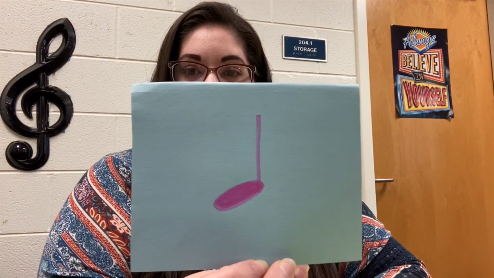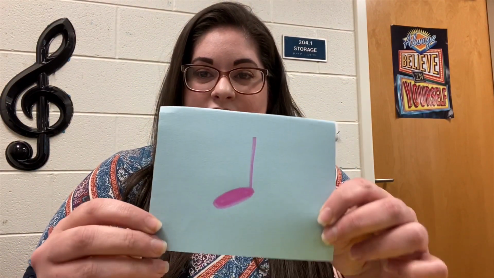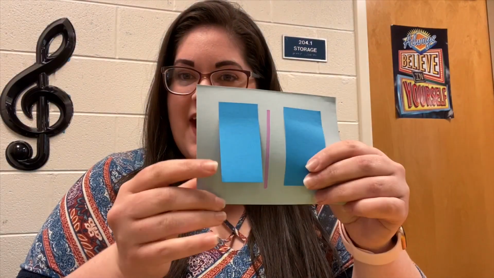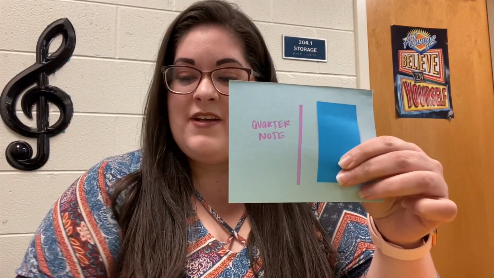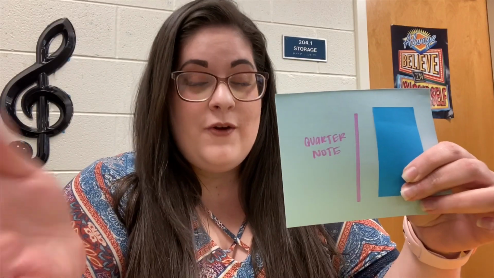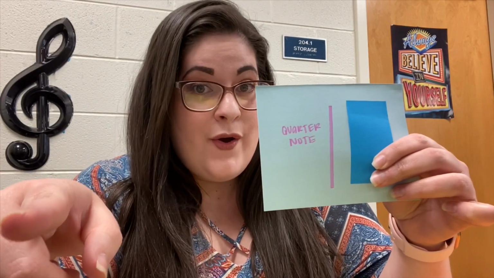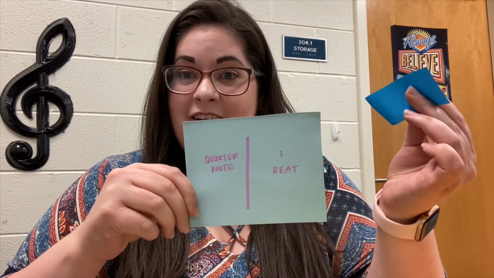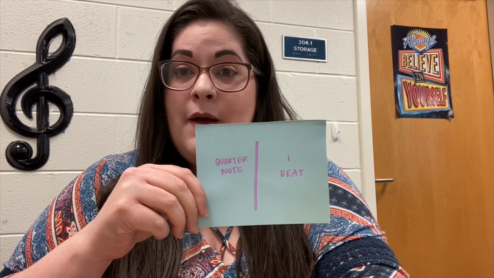So here we go. Here is our first note. What is this? Do you know? If you know it, say it out loud now. Go. This is a quarter note. Everybody say quarter note. Let's try it again. Quarter note. Do you remember how many beats this gets? Let's see. It gets 1 beat.